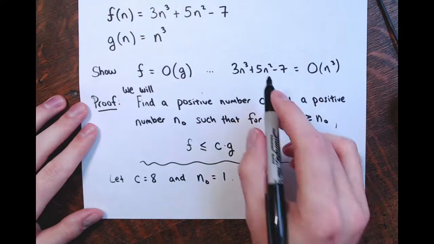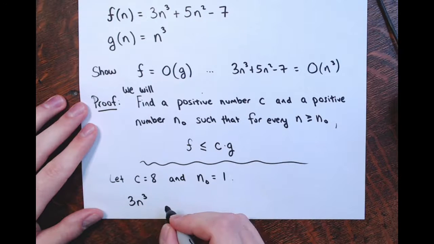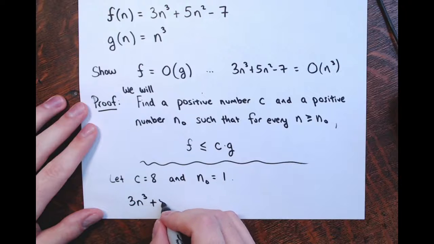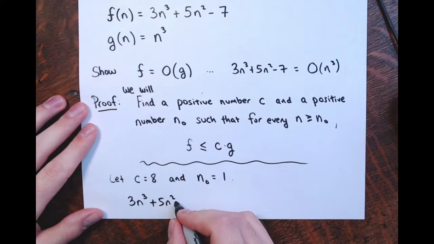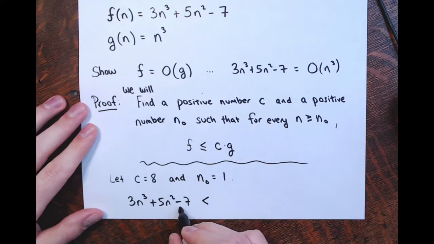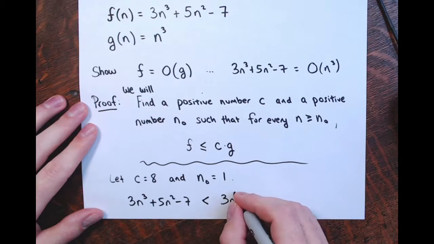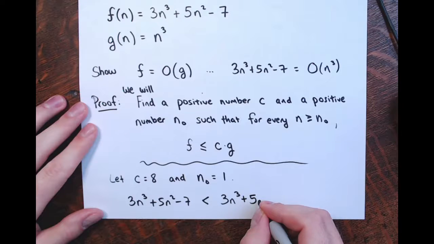Now, starting with f here, 3n cubed plus 5n squared minus 7, that's definitely less than, because just get rid of this negative 7 here, because if I add 7 to this, it makes it bigger. So 3n cubed plus 5n squared.